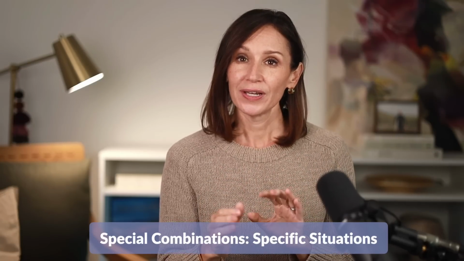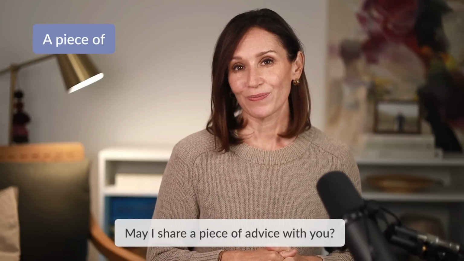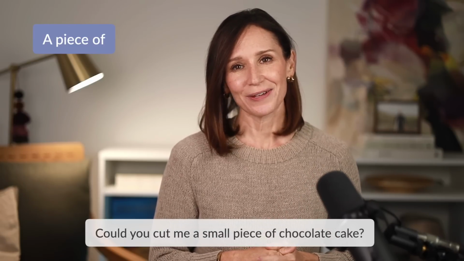In our final category, there are some things in English that always use special expressions with specific word orders to describe their quantities. And knowing these combinations will help you sound natural when you're talking about common items. The first on our list is a piece of, and this means one unit of something. For example, may I share a piece of advice with you? Or could you cut me a small piece of chocolate cake?